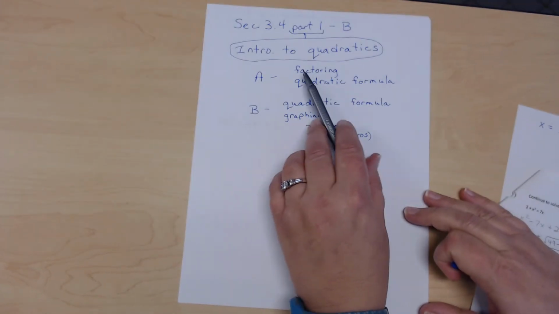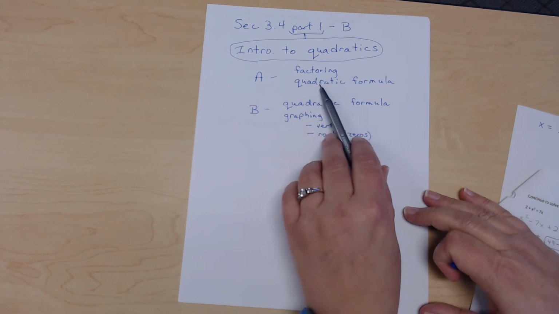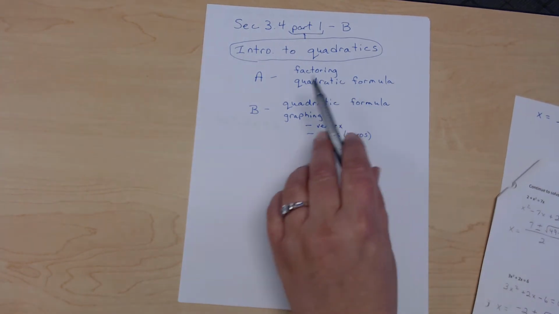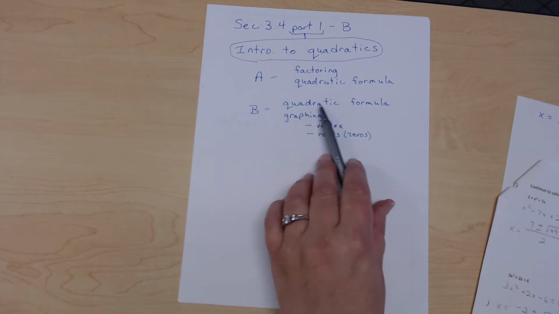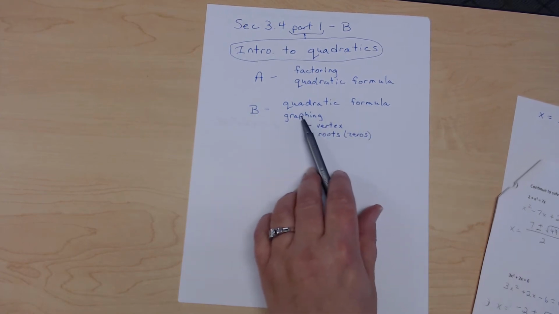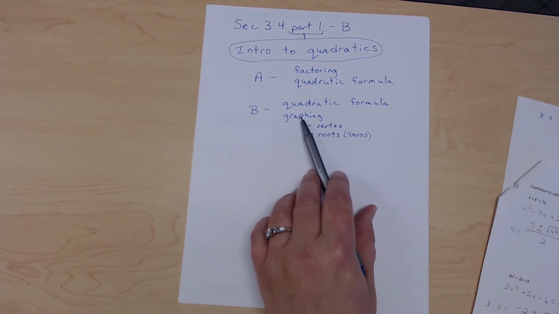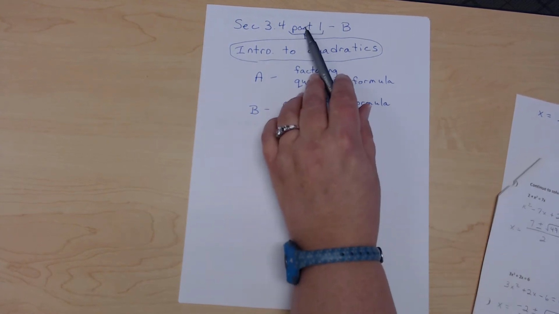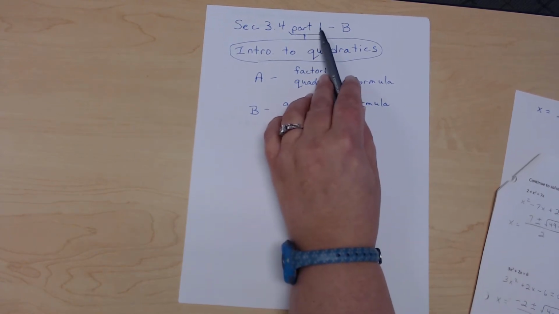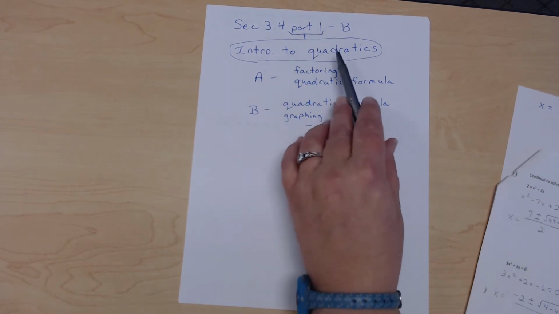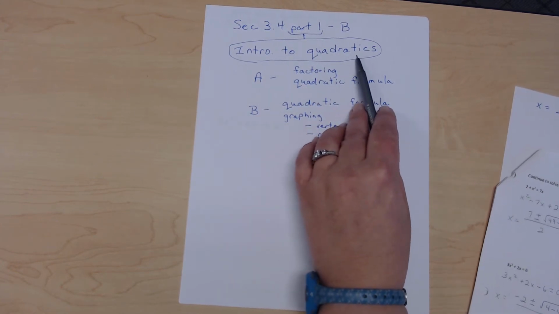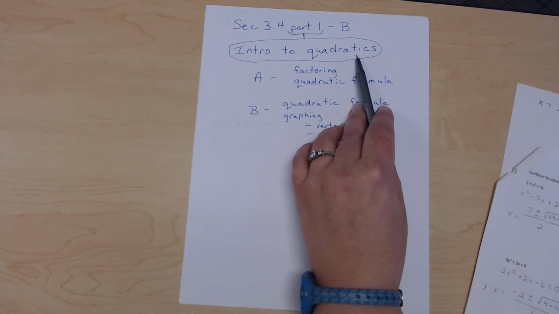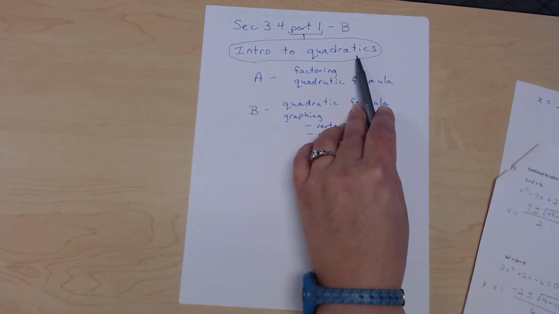A, we did factoring and we just started the quadratic formula. And B, we're going to finish up the quadratic formula and talk about the graph of a quadratic, including vertex and roots, okay? And then that will conclude part 1. And then parts 2 and 3, we're actually going to use quadratics in word problems, or the word problem will involve a quadratic, okay?